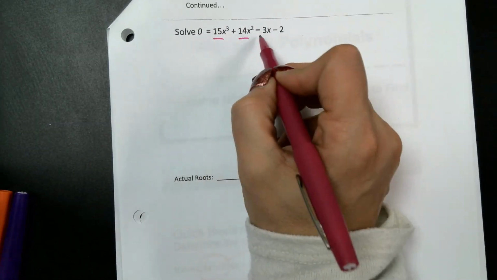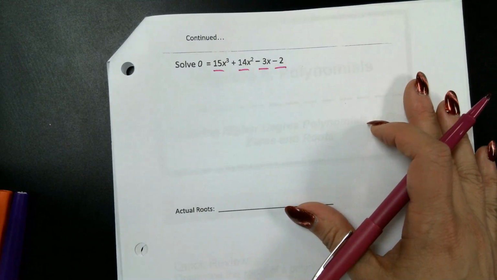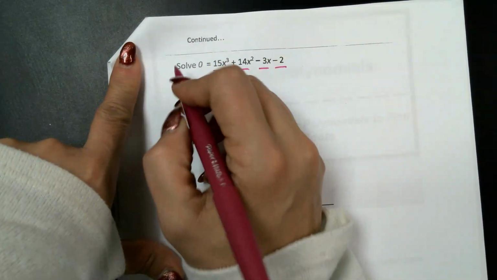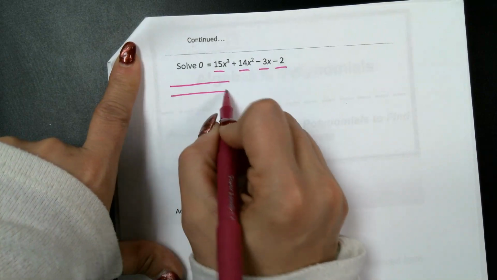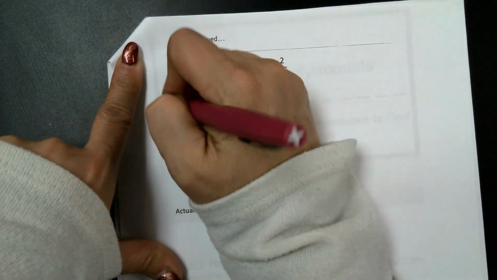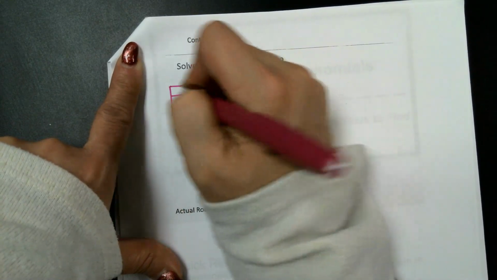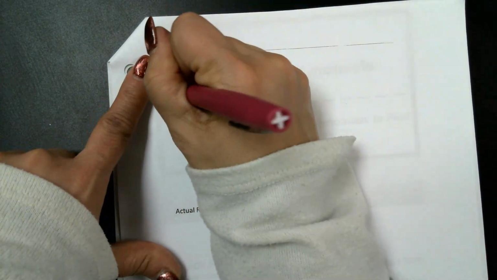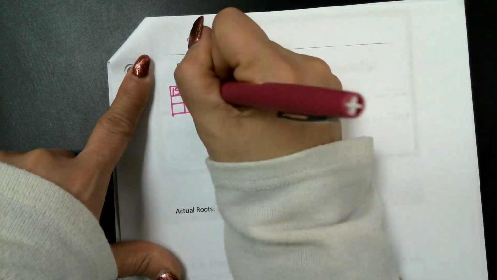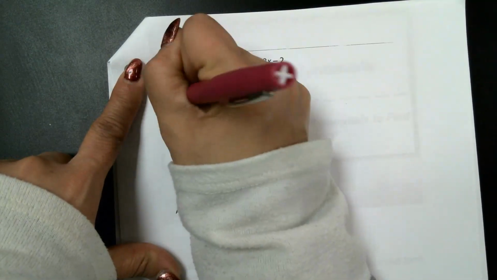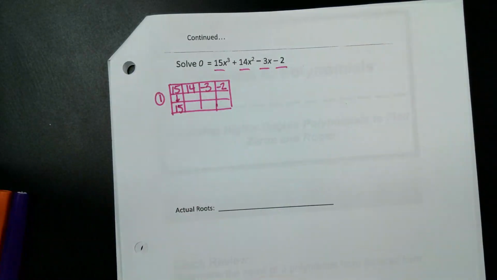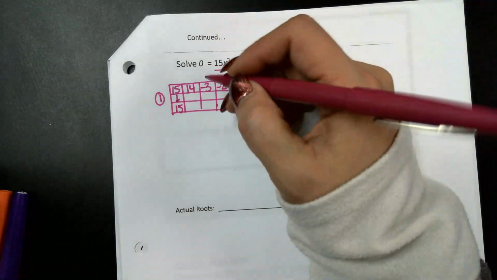Okay, so back here, we've got 4 terms again. So we're going to do 4 columns, 3 rows. This is good stuff. So we've got 15, 14, negative 3, and negative 2, and we're going to use positive 1 first. Maybe we'll luck out. Maybe the 1 will work, and then we won't have to do the negative 1. Maybe. Okay, so 1 times 15.